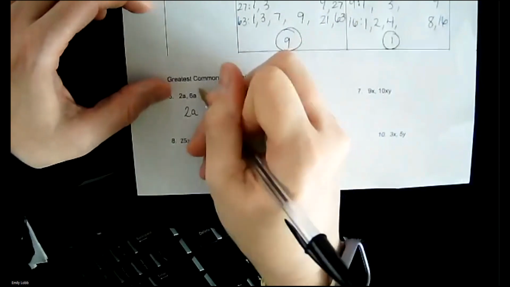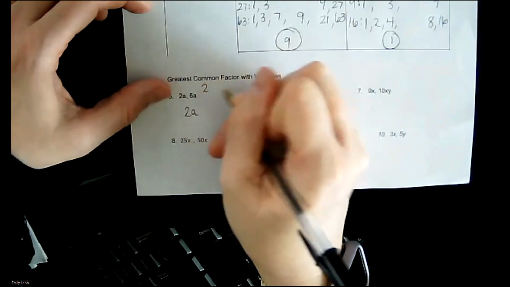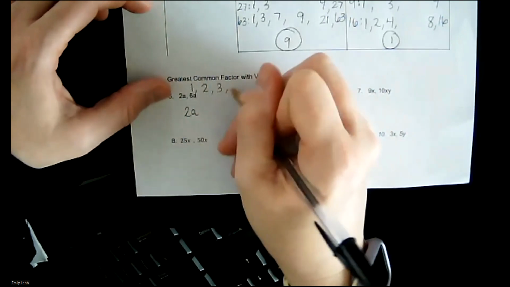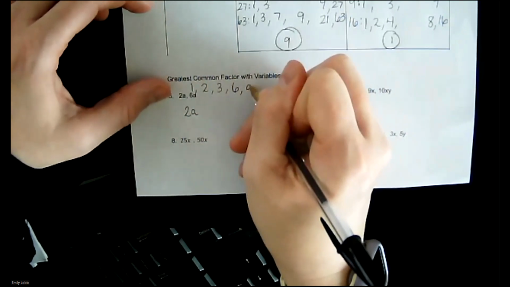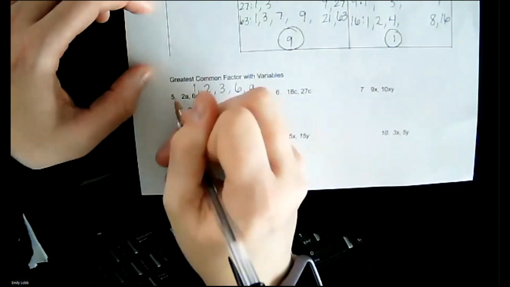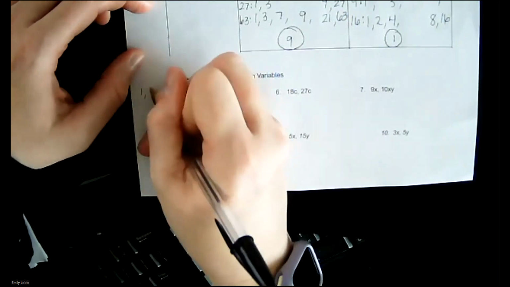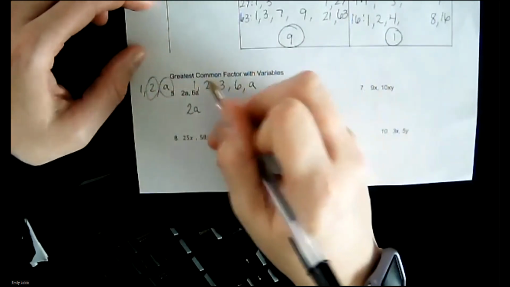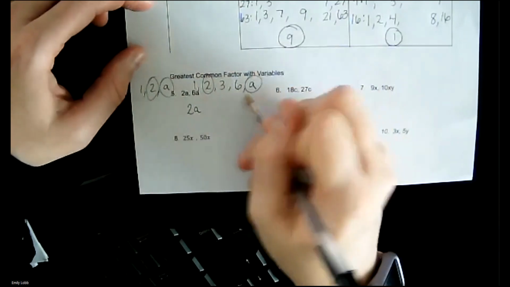If we think of this, we could have 1, 2, 3, 6, and A. Those are all our factors. If we look at this, we would just have 1, 2, and A. Since they have 2 and a letter in common, we can take both of those factors out.